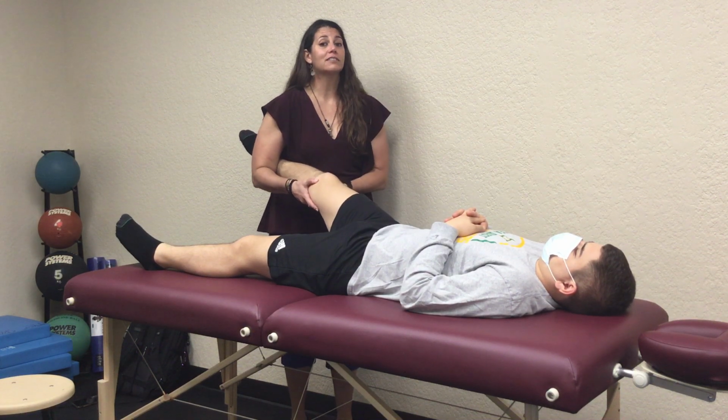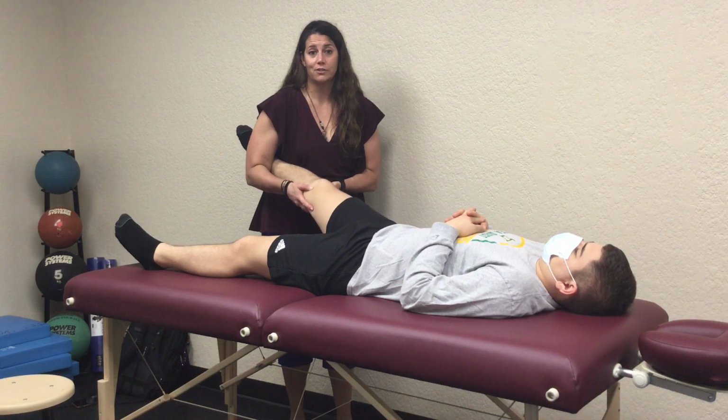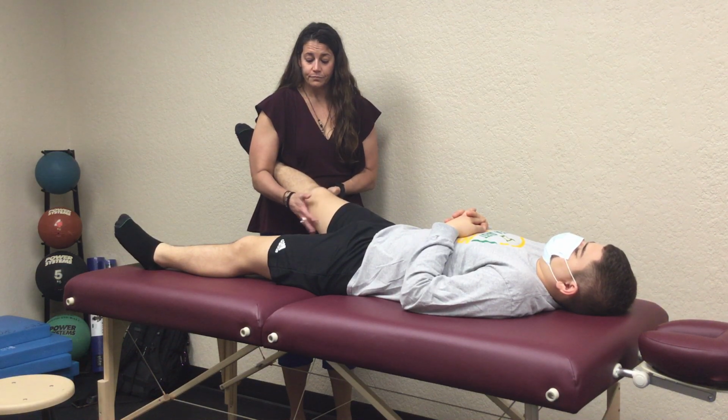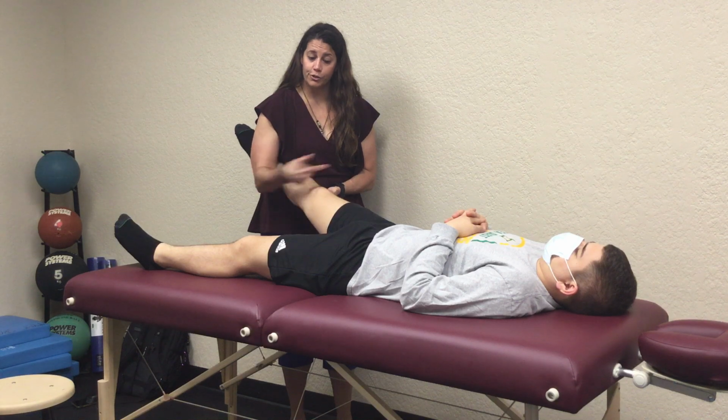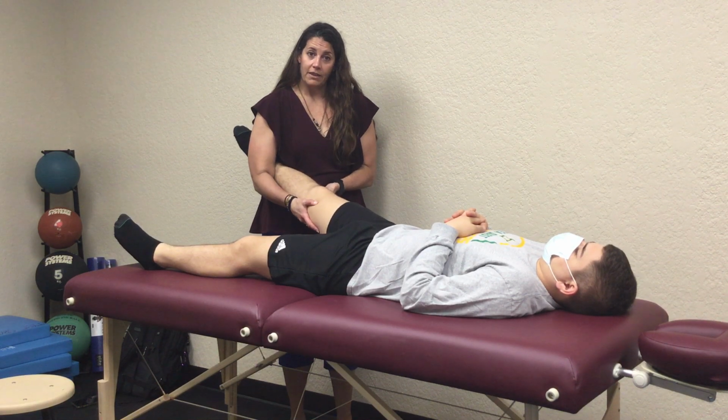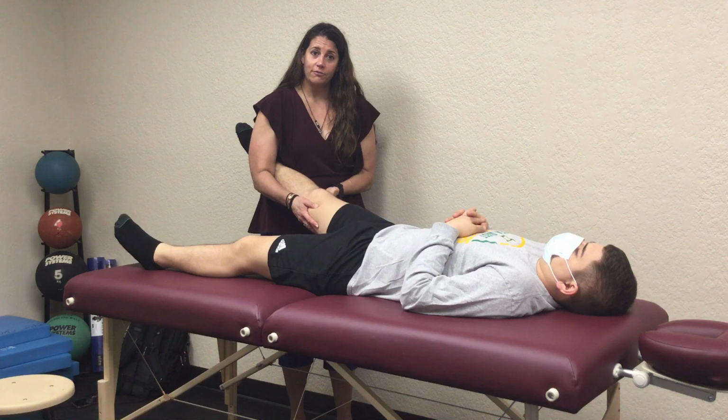Now, hurting the LCL is not very common. We don't hurt this one very much. So again, hand on the inside, because we're gonna push out. My thumb usually sits right on the LCL so I can feel if it's moving.